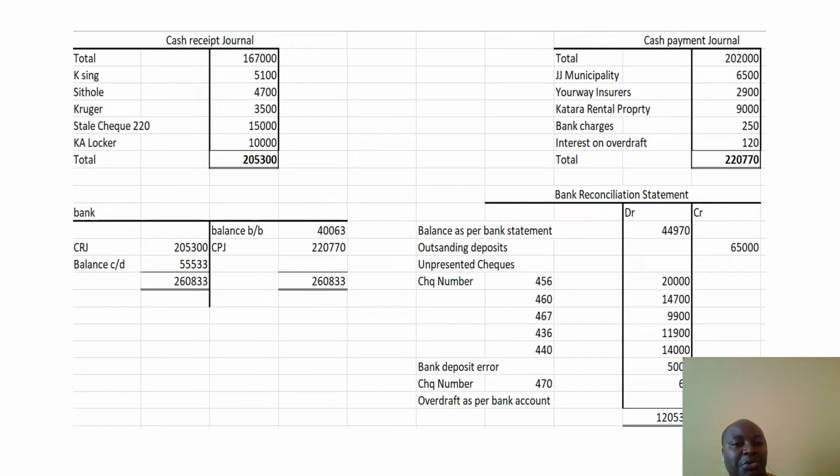Then you balance. How do you balance off accounts? You look at the bigger side, and in this case, you can see that the bigger side is the credit side, right? Because if you add 40063 plus 220700, it will give you 260833, right? So you put this total in both sides, the credit side and the debit side.